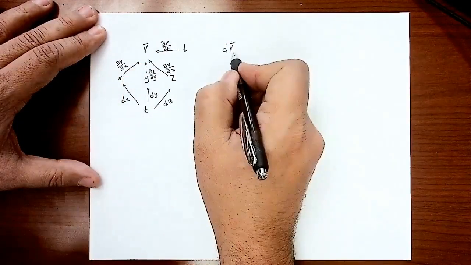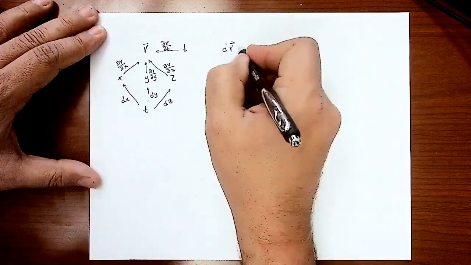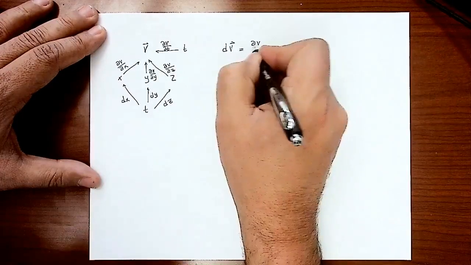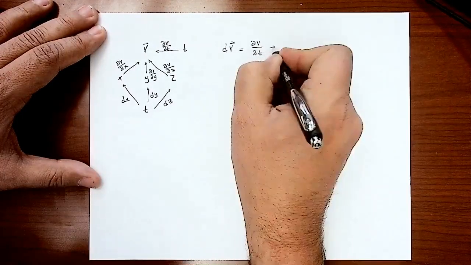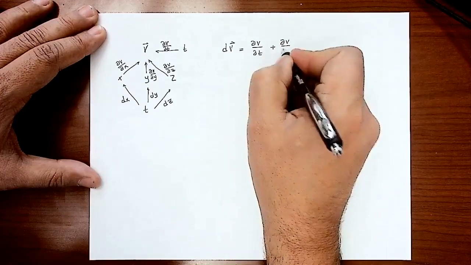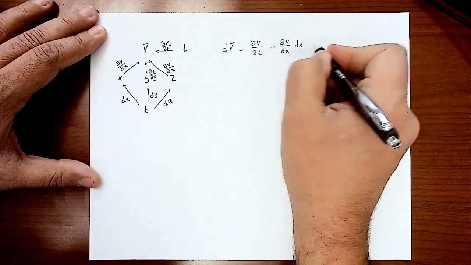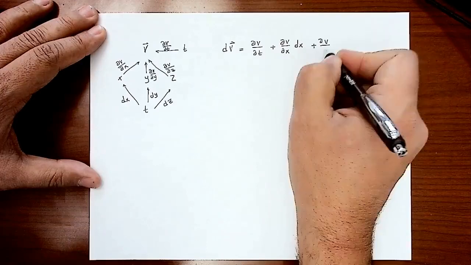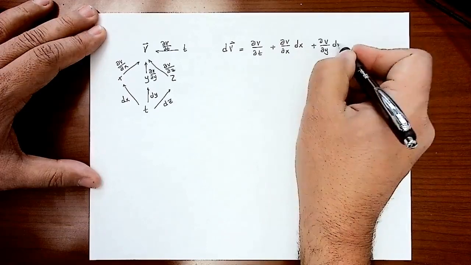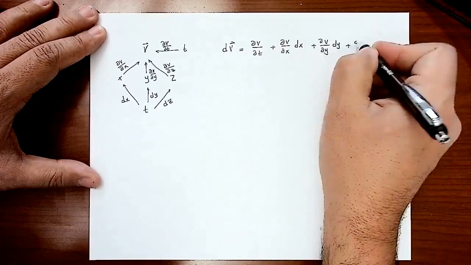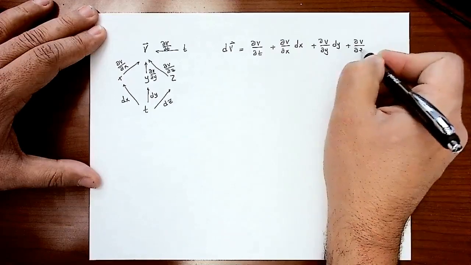So the dv, based on all these variables, will be simply partial v by partial time t plus partial v by partial x dx plus partial v by partial y dy plus partial v by partial z dz.